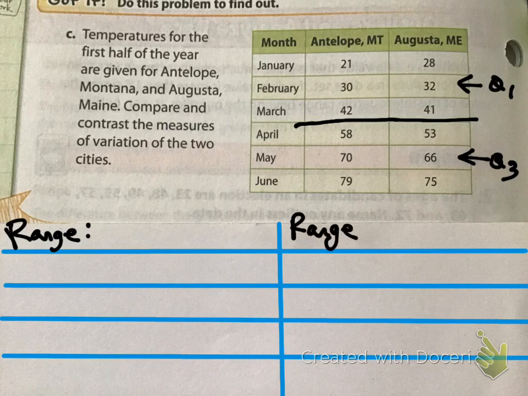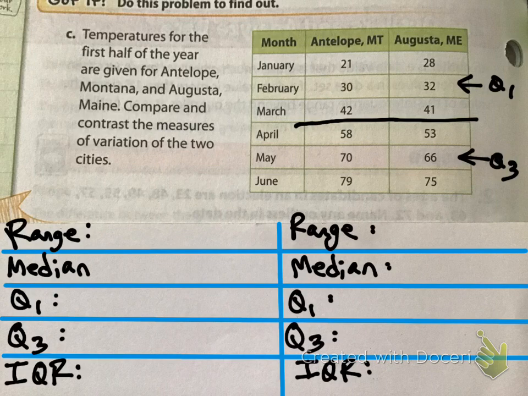I'm going to pause it so it's going to magically appear. Perfect. So let's fill out the things we already know. We know our Q1 here is 32 and 30 here. We know our Q3 is 70 here and 66 here. So let's look at our interquartile range.